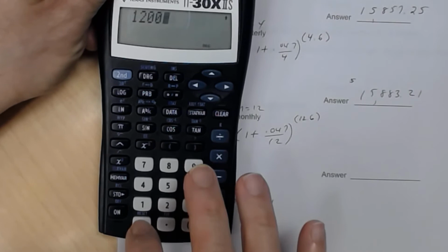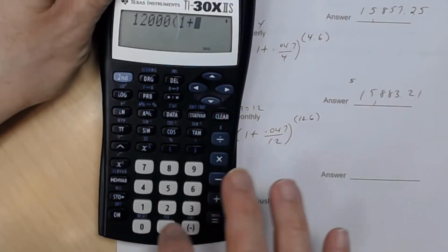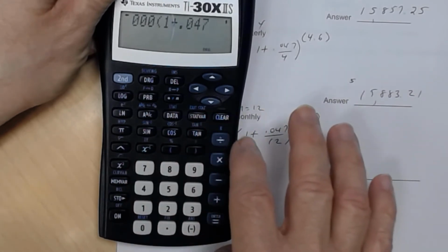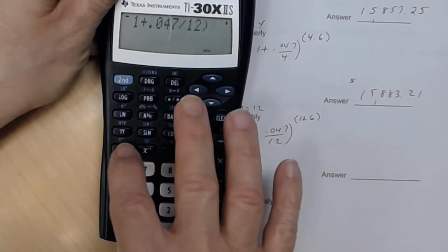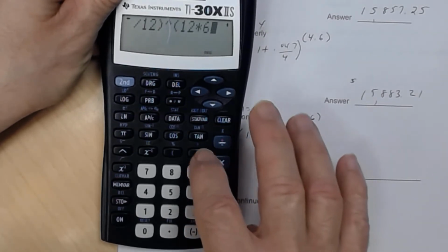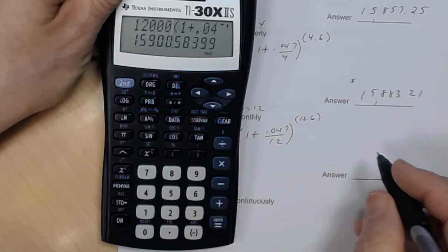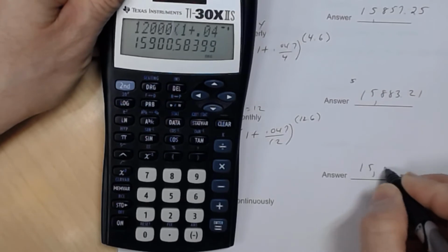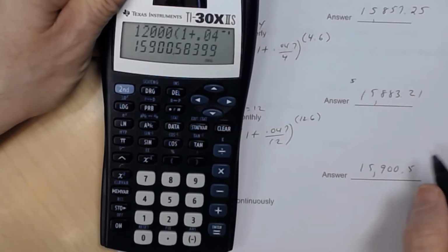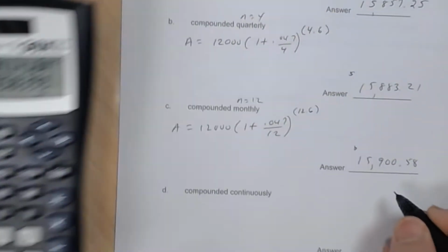So you can say 12,000 times 1 plus 0.047 divided by 12, close the parentheses, raised to the parentheses, 12 times 6, close the parentheses, press equal, and again, notice it sits higher, and that's $15,958 and 58 cents. Okay?